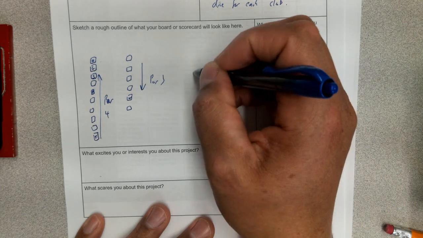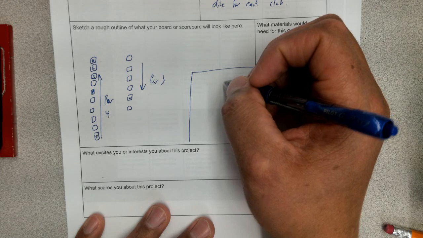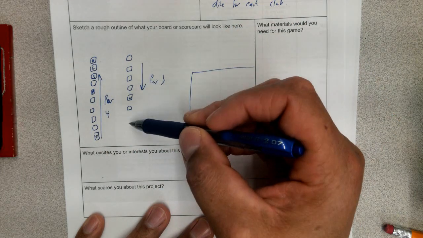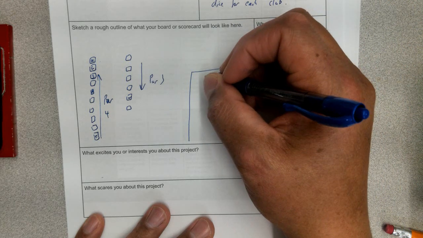And then also, and this goes for you guys who are making games more like Yahtzee, that maybe don't need a full move-the-spaces board, I will have a scorecard, because golf always has a scorecard.